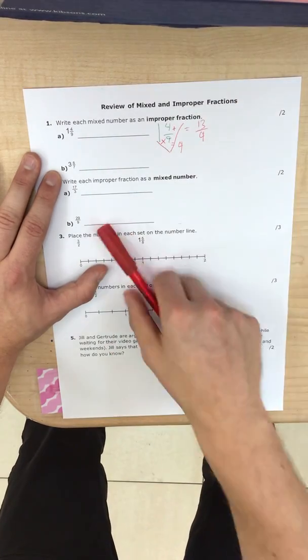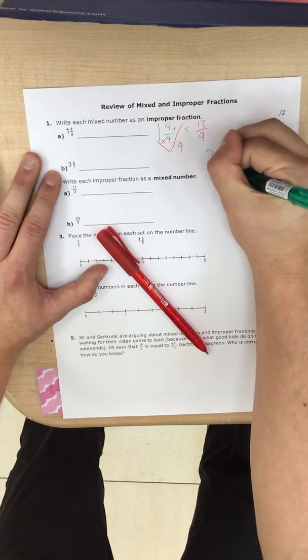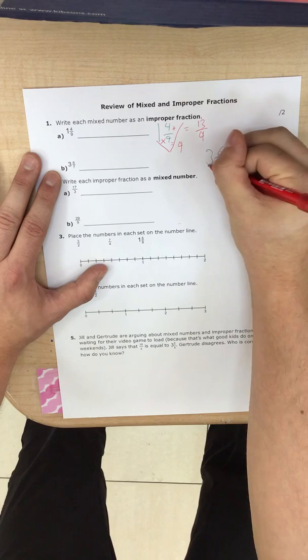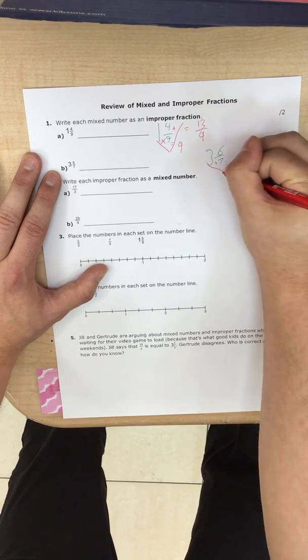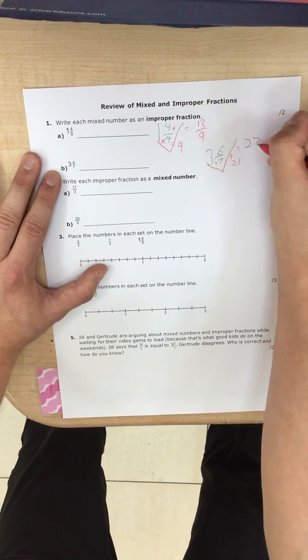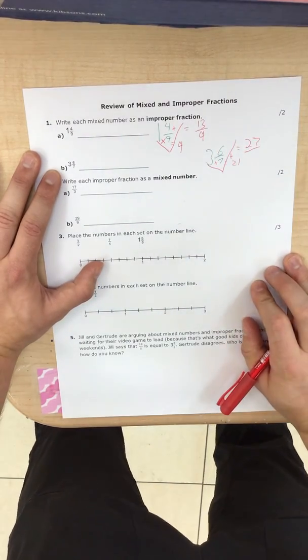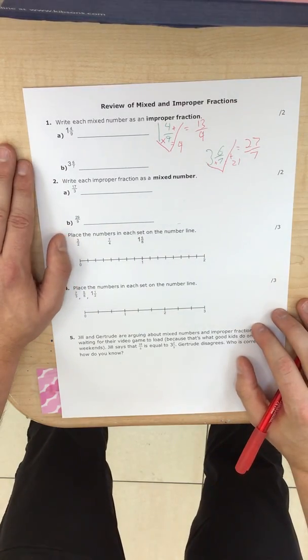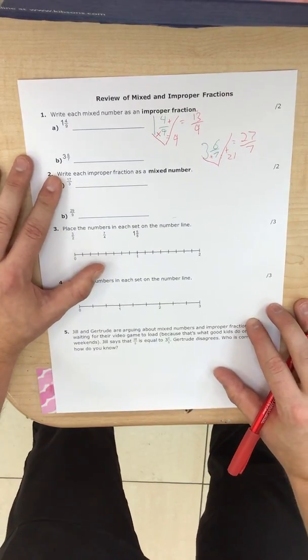All right, let's change up the color. 3 and 6 over 7. 3 times 7 equals 21. Bring it up, 21 plus 6 equals 27. All right, 27 over 7. So far, so good? All right, great.